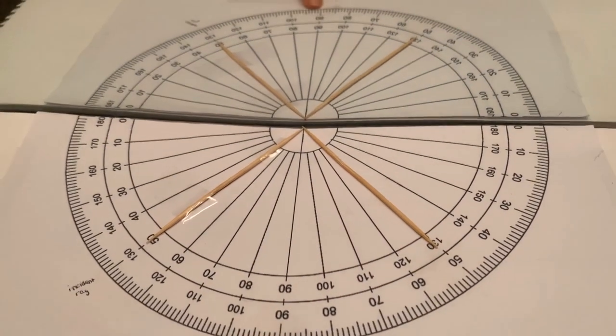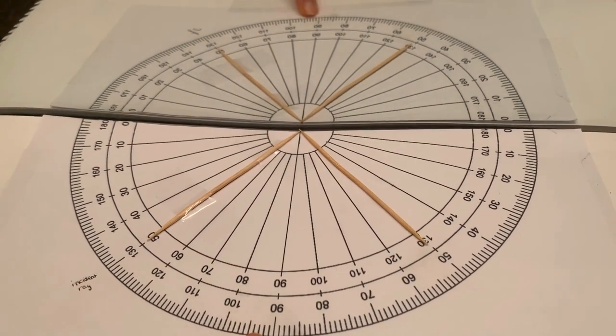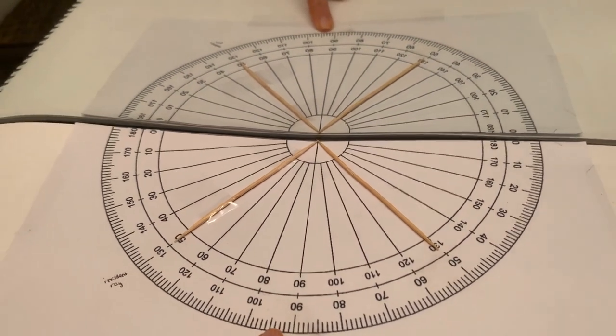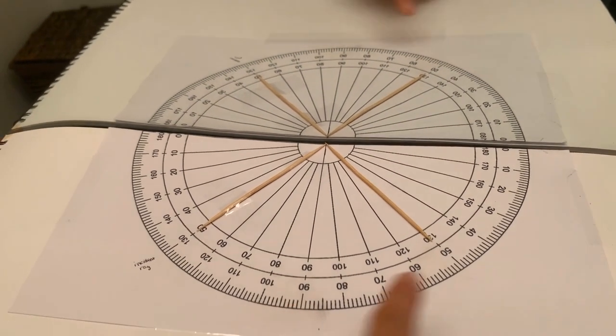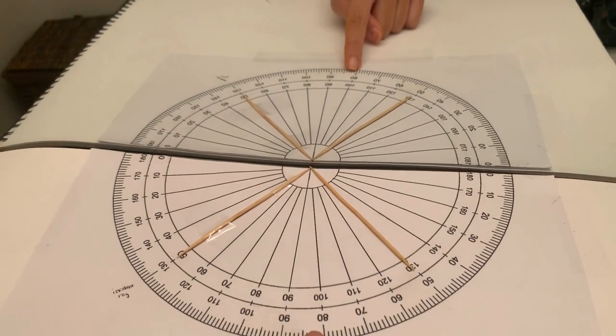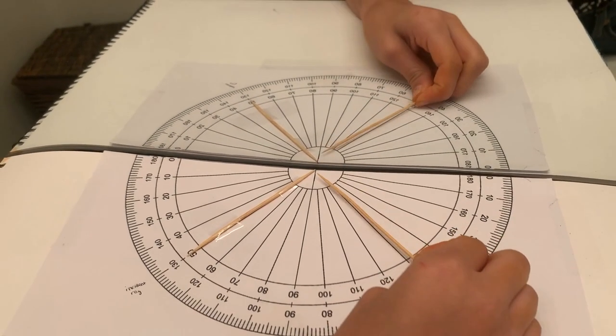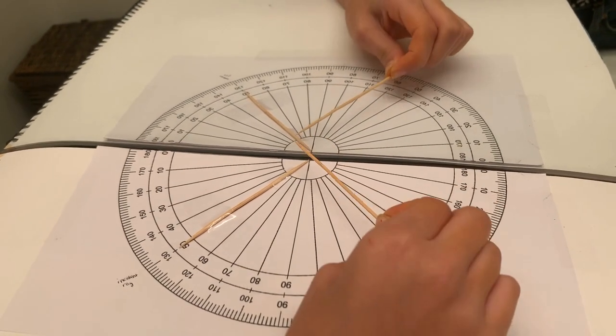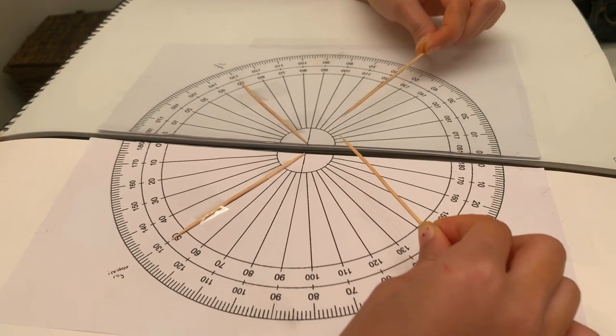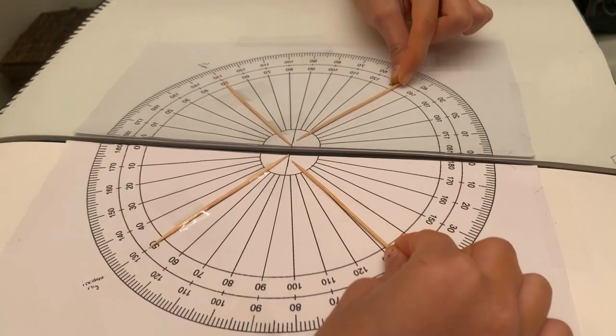Okay, so between the normal and the incident ray is 40 degrees. That's the angle of incidence. And between the normal and the reflected ray is also 40 degrees, which is the angle of reflection. If you take the toothpick and put it up or below, you can't align it properly, so it has to be on the same plane.